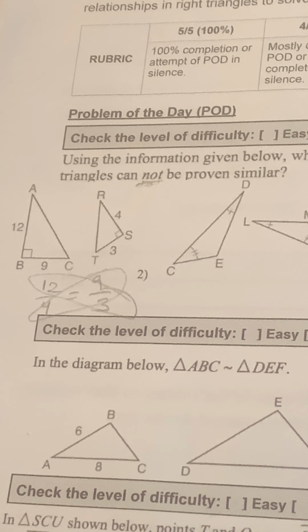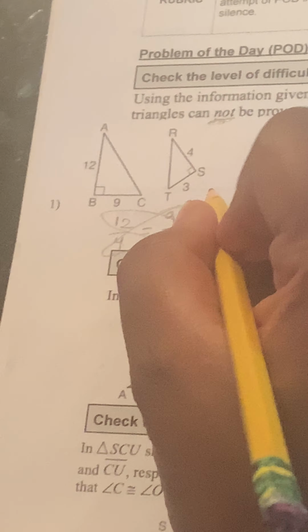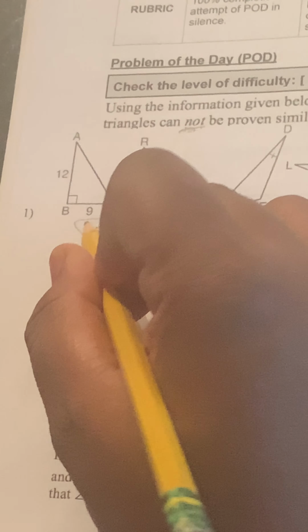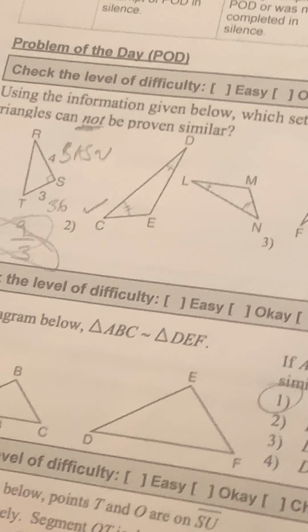Now, if we cross multiply, if we get the same number, that means it's proportional. So 4 times 9 gives us 36. 3 times 12 gives us 36. So we know that they are proportional. So we can use side, angle, side similarity here. So we can eliminate that answer choice.